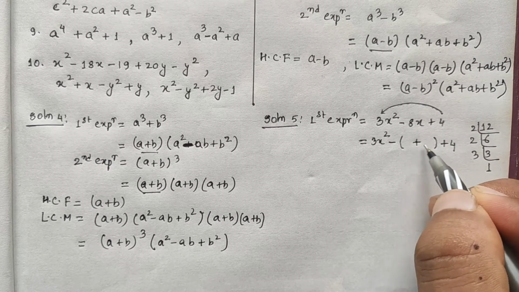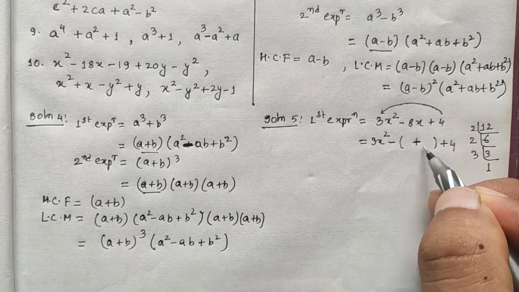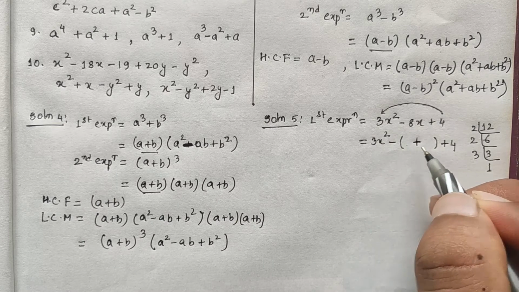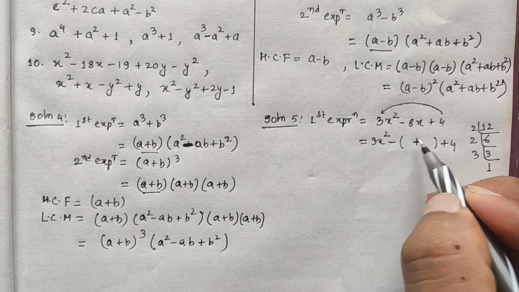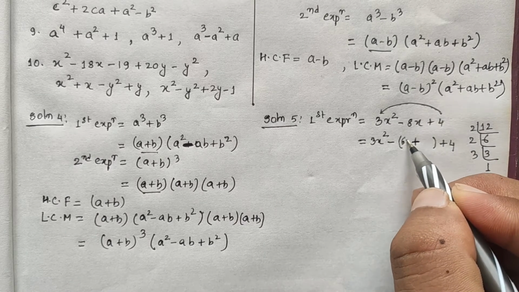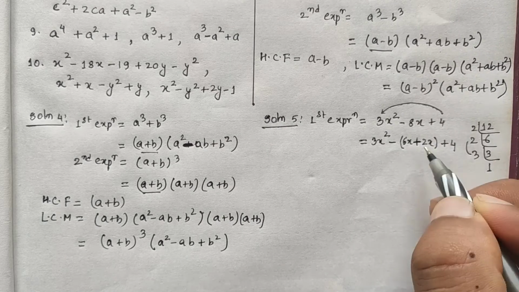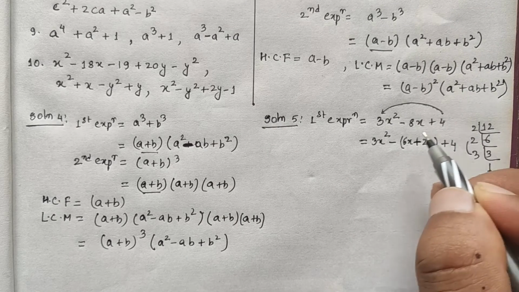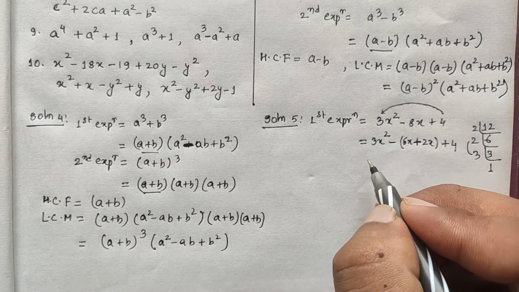Here we are going to write two terms, and when we add them it must be 8x, and when we multiply them it must be 12x square. Okay, because their multiplication is 12x square. So from these two we have to find, so it becomes 6x and 2x. Okay, 6 plus 2 is 8, and 6 times 2 is 12. Yes, perfectly we have done it.